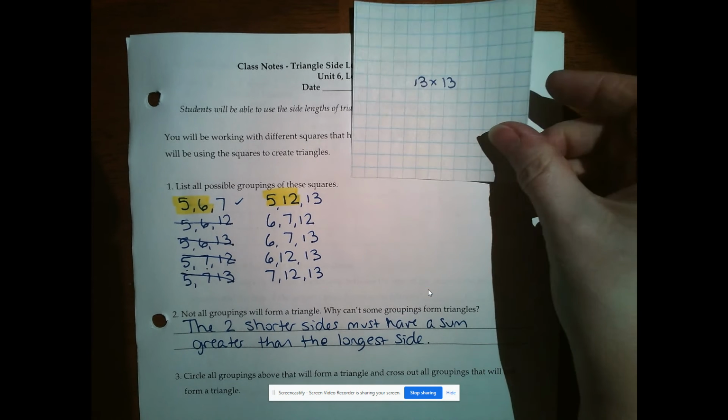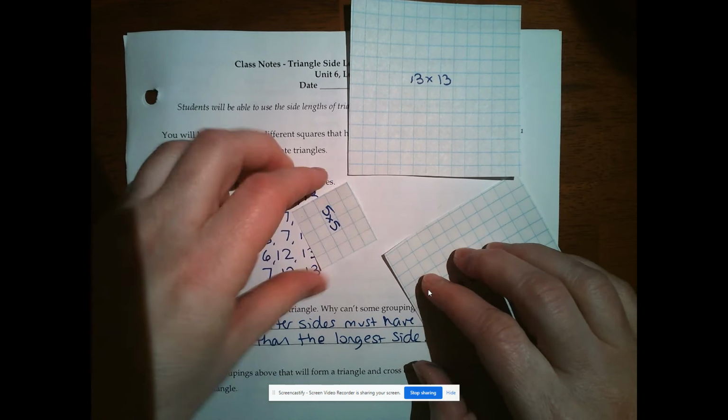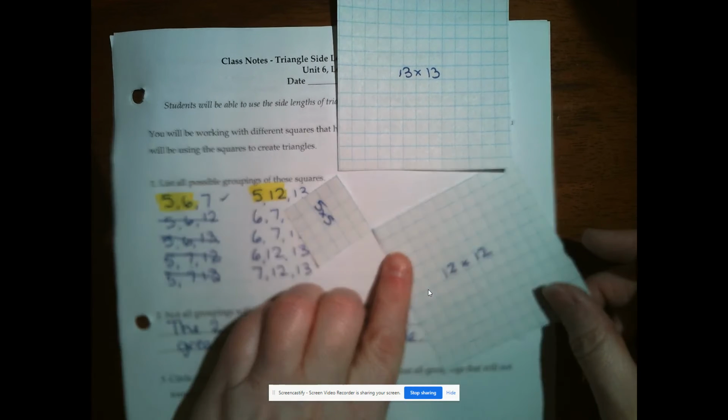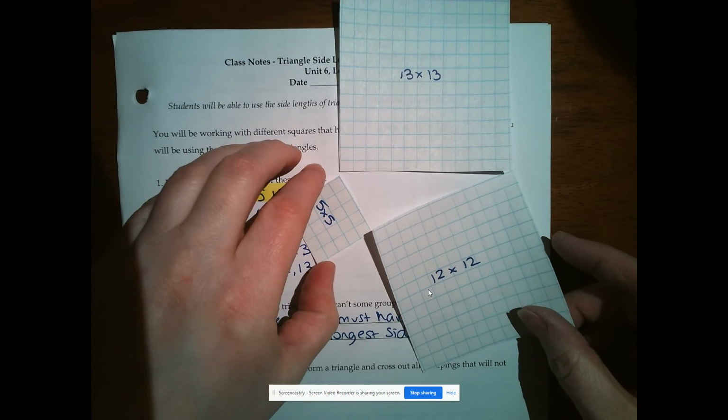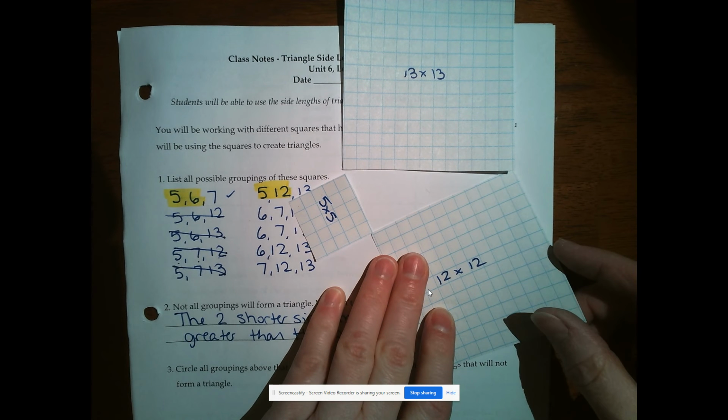Yes. If I have a 13 and I have a 12 and I have a 5, can I make a triangle out of those? Definitely. I definitely have enough 5 and 12 to make a triangle with the 13. So that's going to work. So if we just take a look at all the rest of them, this one worked.